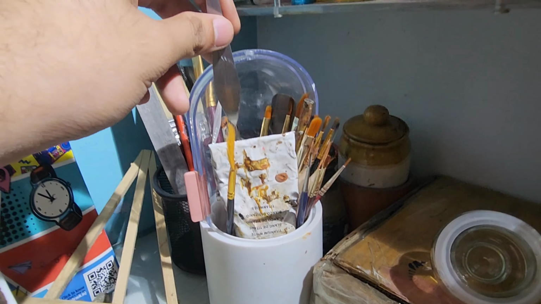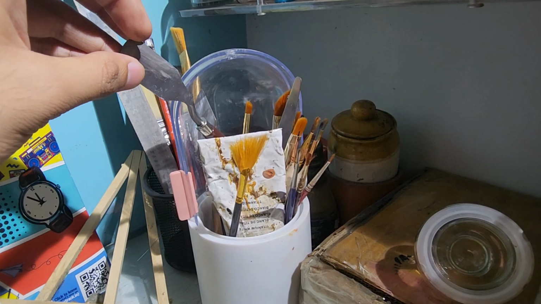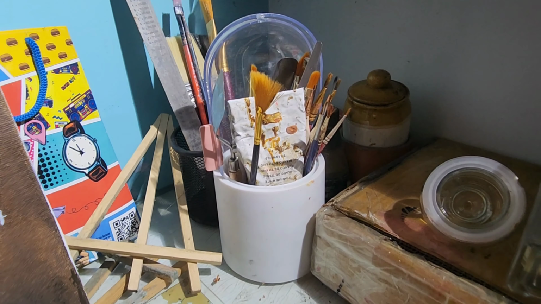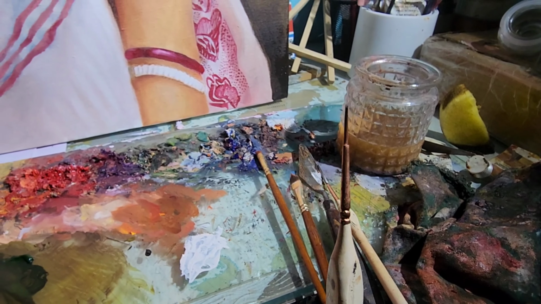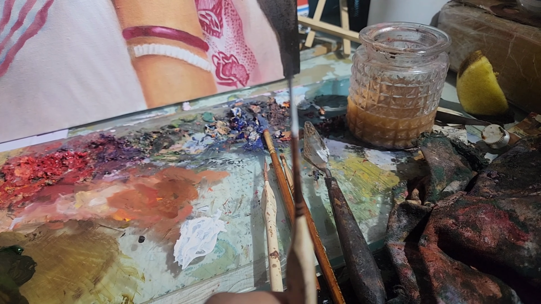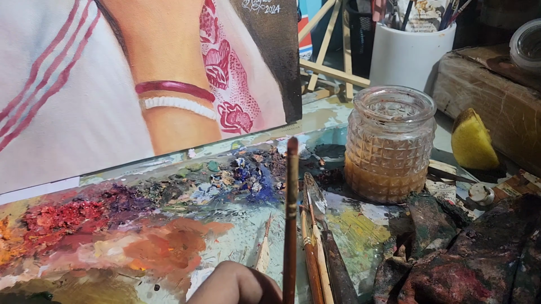This is the white paint. I use Winsor and Newton for the primary shades, white and black, and for other shades I usually go for the Camlin artist colors. These are my palette knives, I have different shapes. And this is a fine liner brush which I use for the detailing. These are also some brushes which I use for the detailing. Their grip is quite good. And these are the Camlin Deerfoot brushes.